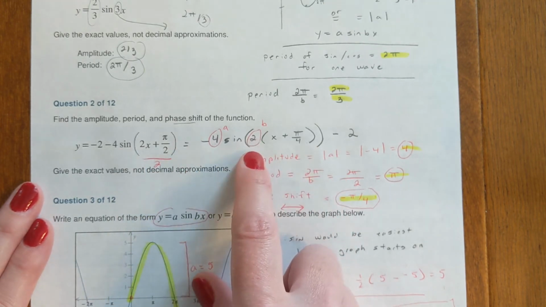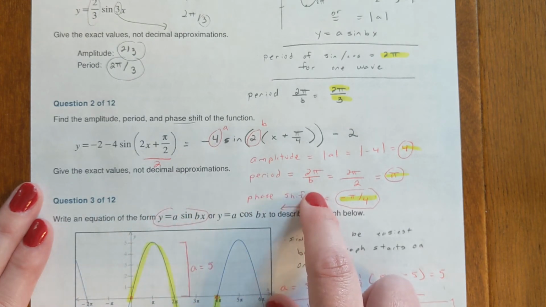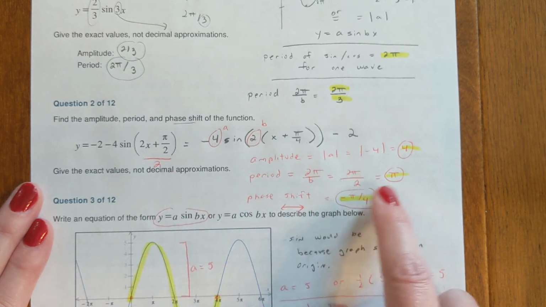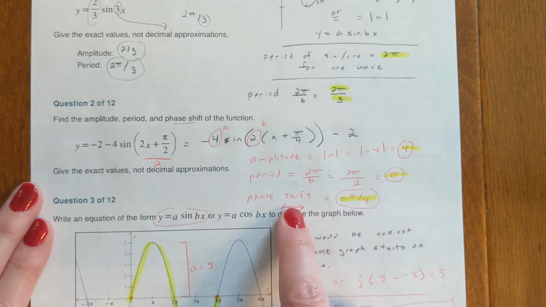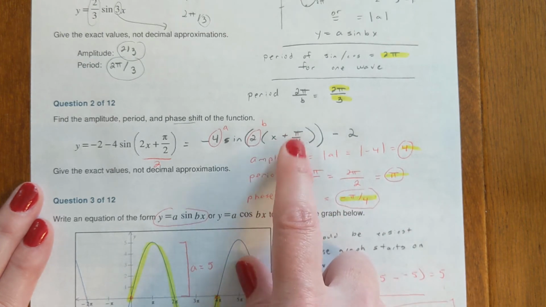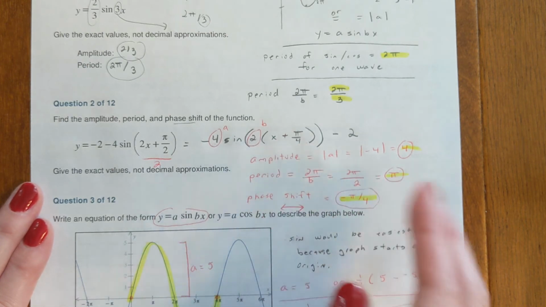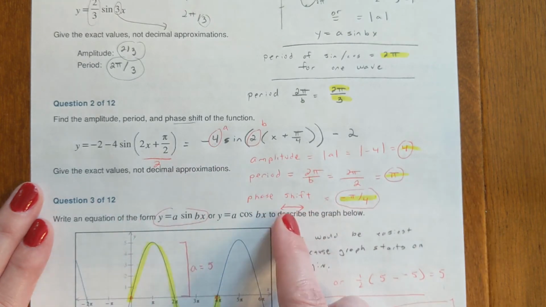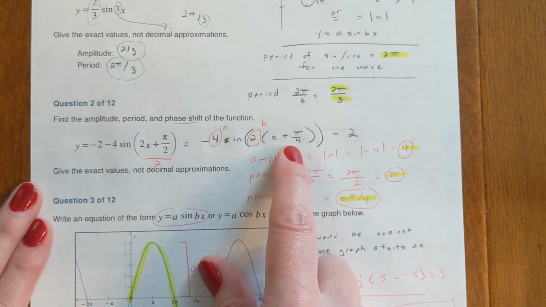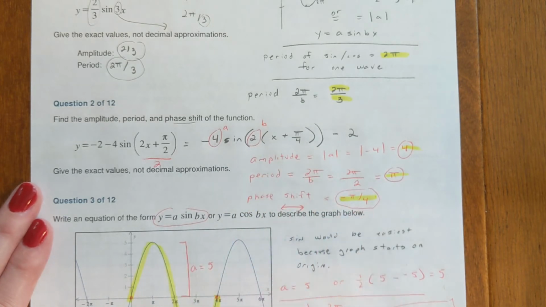So that's the b. And using the formula again for period, 2 pi over b, 2 pi over 2 makes pi. And then the phase shift, the number that's added or subtracted from x is the phase shift. That shifts it left and right. The phase shift goes left and right. So that is opposite of plus pi over 4. It made it negative pi over 4.